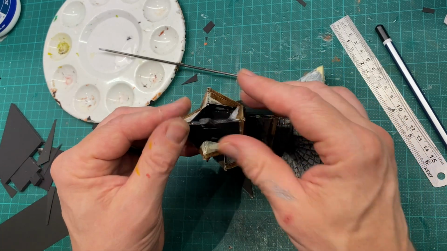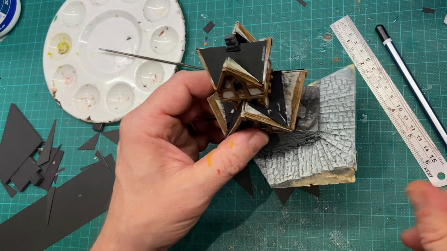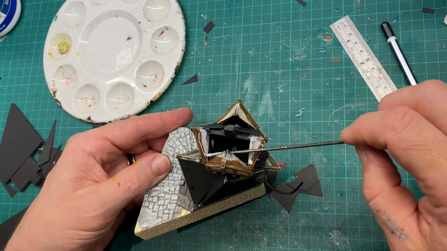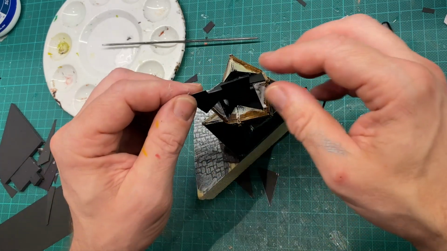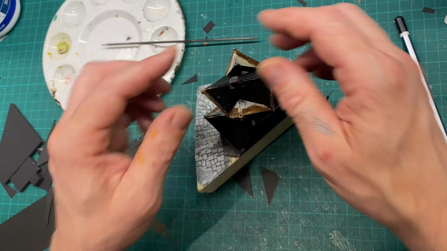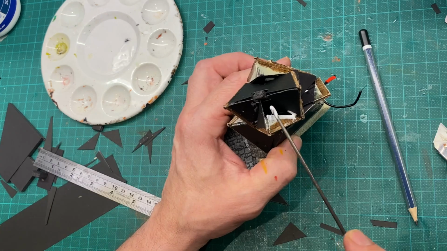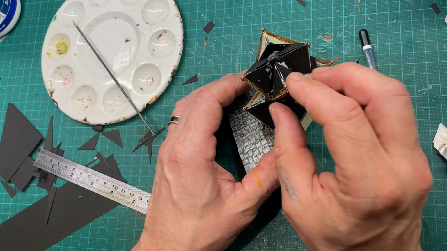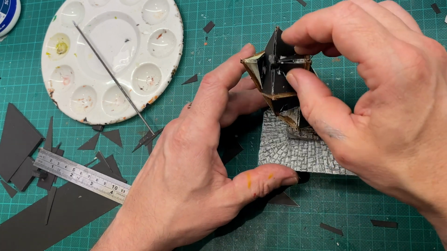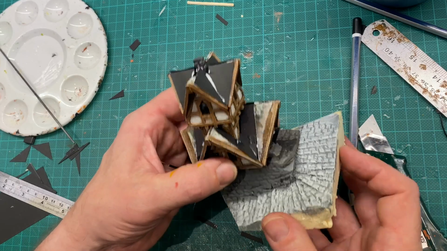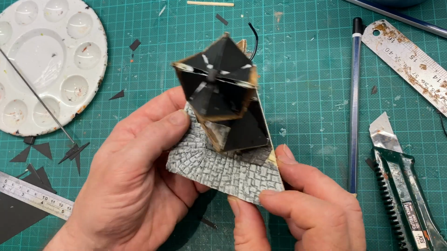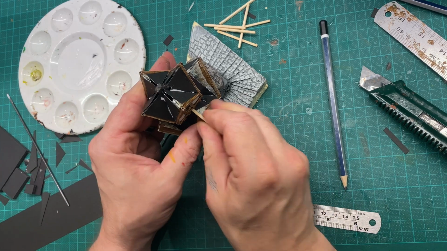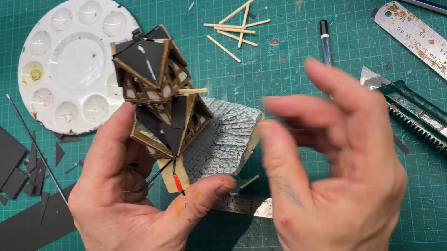And finally, it's time to start building the roofs. Now the roof beams, another characteristic of the Overcrag.